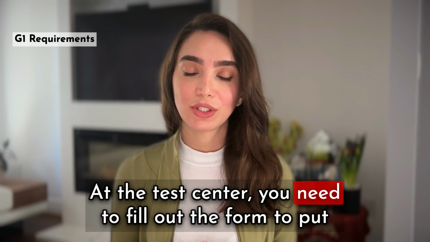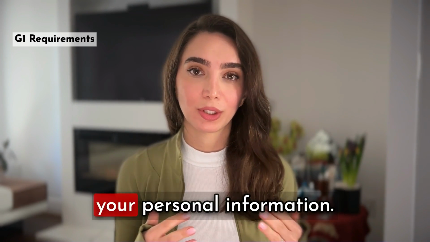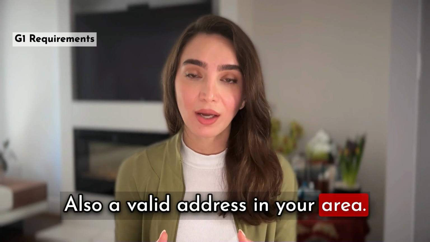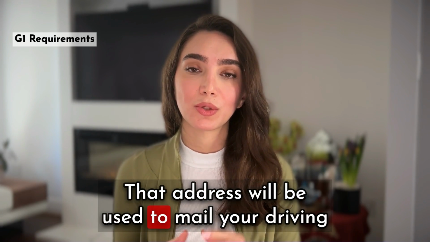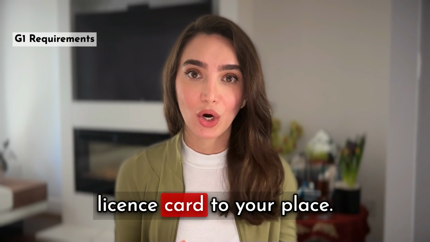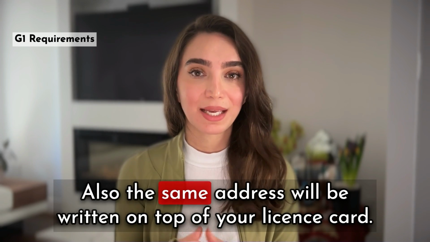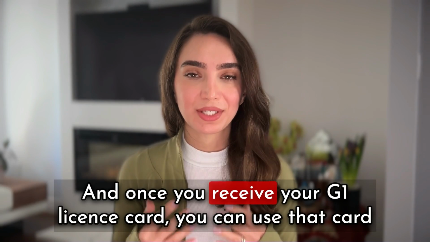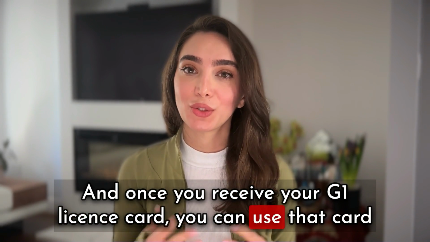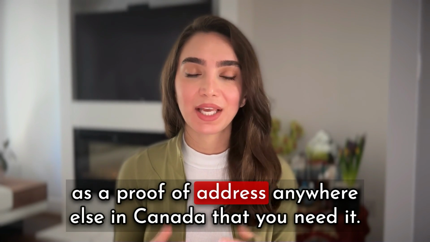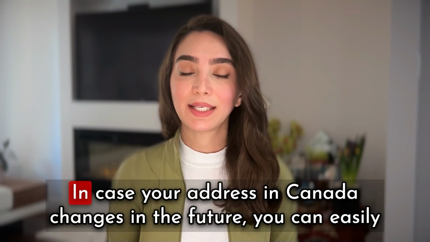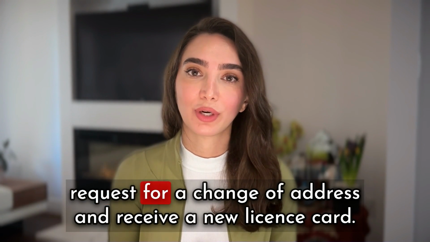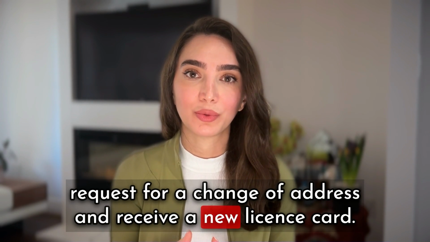At the test center, you need to fill out a form to put your personal information, also a valid address in your area. That address will be used to mail your driving license card to your place. Also, the same address would be written on top of your license card. And once you receive your G1 license card, you can use that card as a proof of address anywhere else in Canada that you need it. In case your address in Canada changes in the future, you can easily request for a change of address and receive a new license card.